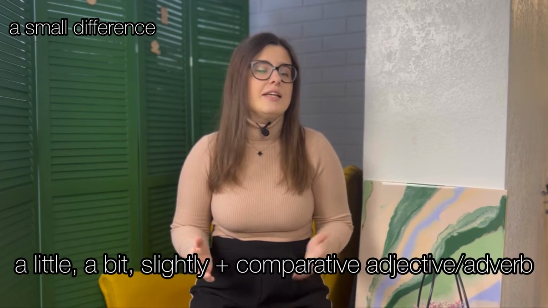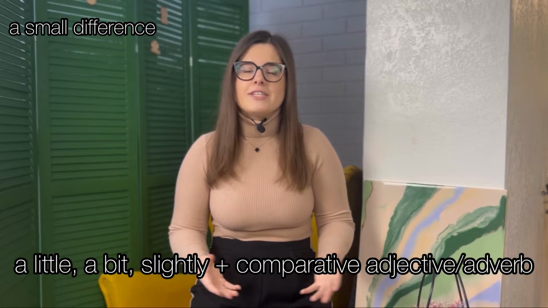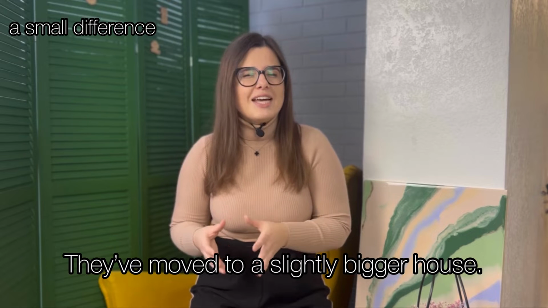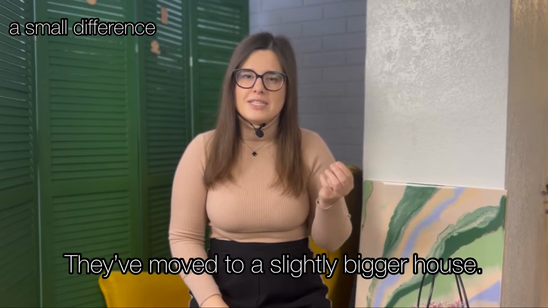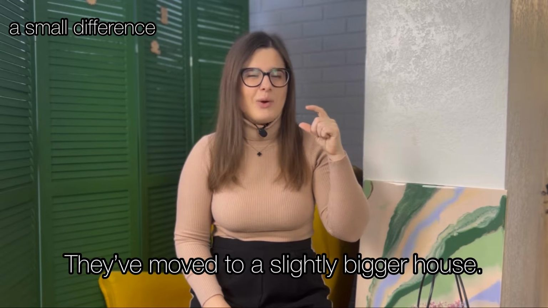Now let's look at a small difference. For describing a small difference, we use phrases like a little, a bit, slightly, plus a comparative adjective or adverb. For example, they've moved to a slightly bigger house. With the word slightly, we show a small difference and make the word bigger a little bit weaker.